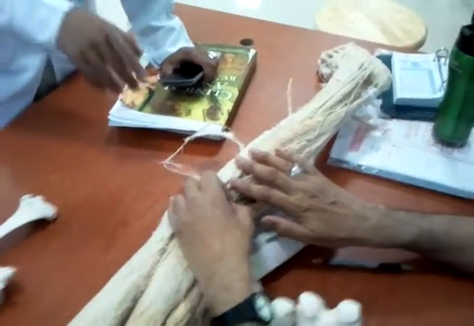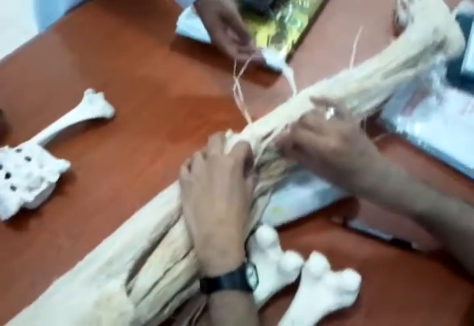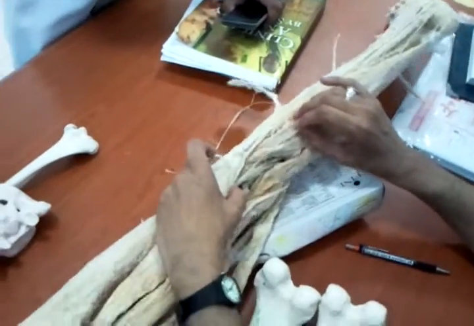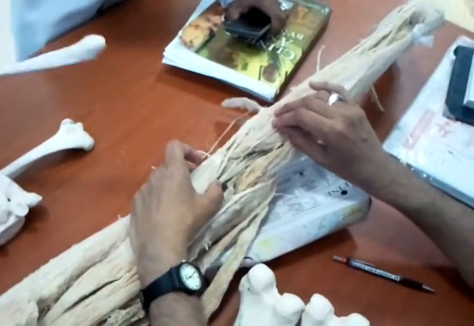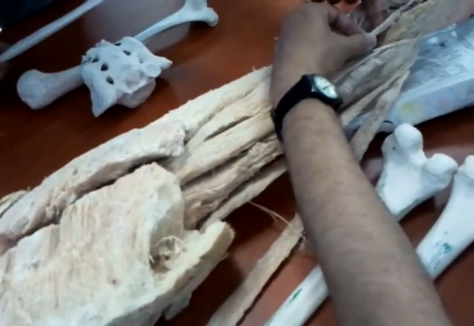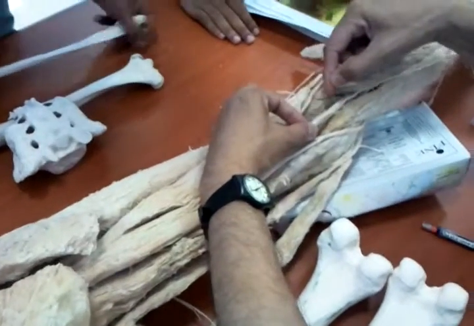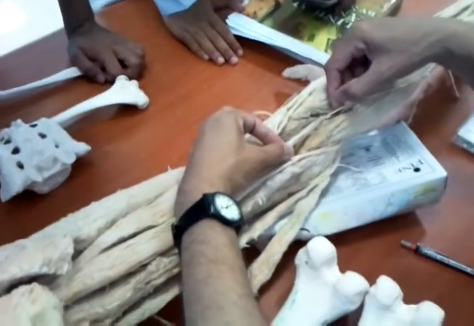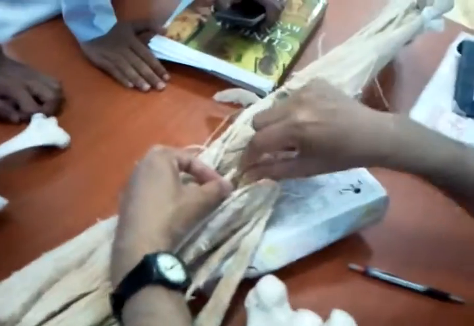Sural nerve. It's arising from this. It's a branch of the tibial. You can see it coming from the tibial. Sometimes it has another twig coming from the common peroneal as well. That's a rare variation; usually it is from the tibial.